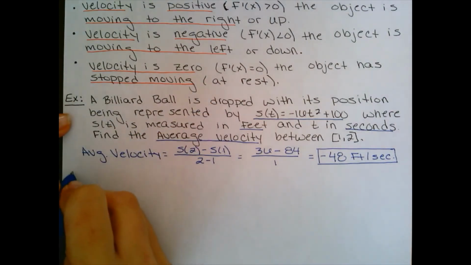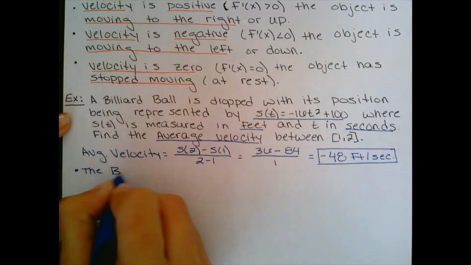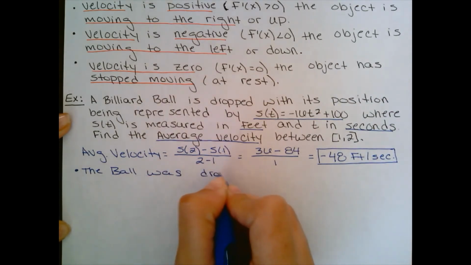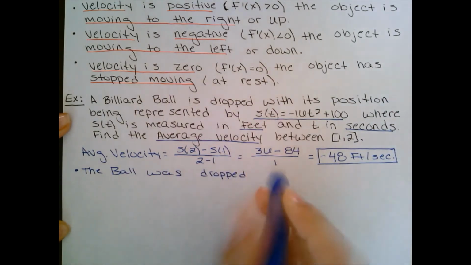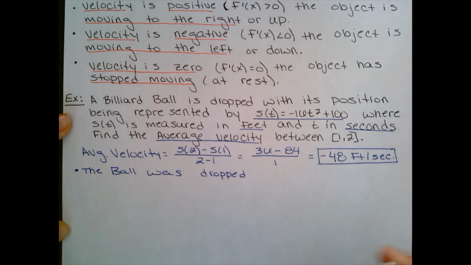So you can say the ball was dropped, and that right there is you stating your negative, okay? If it came out positive, you would have said it would have been thrown upward, okay?